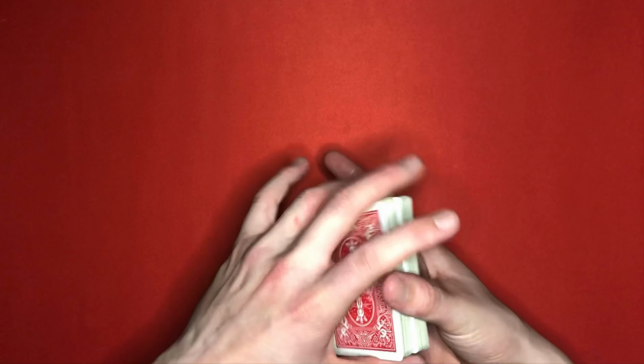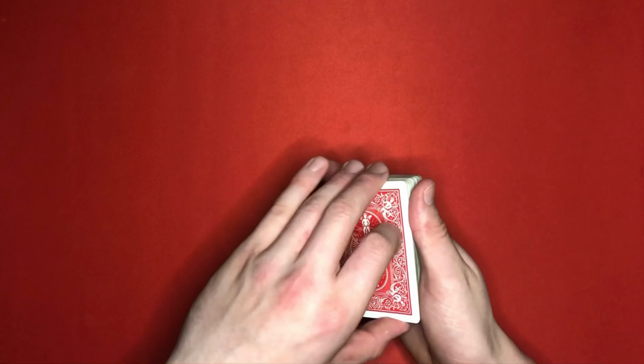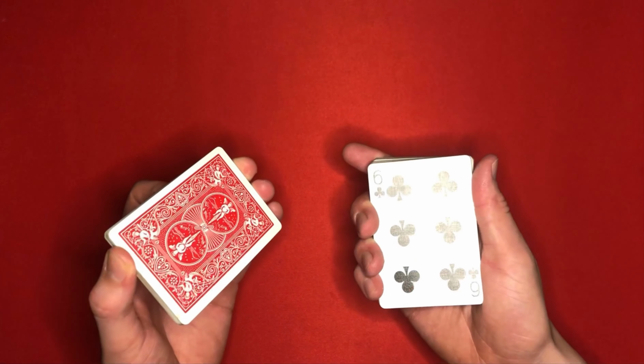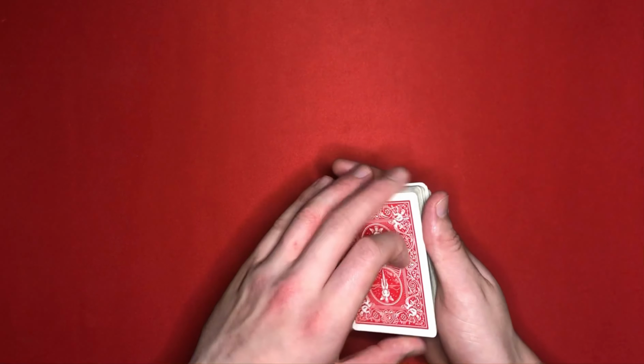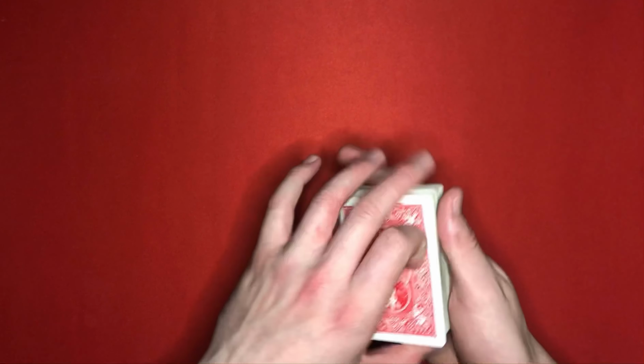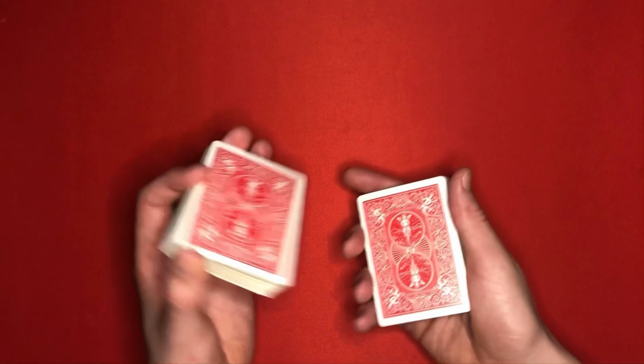So now the cards are completely messed up. So I can show you that we have some cards that are back to face. We have some cards that are face to back. And maybe somewhere we'll find some cards, there you go, that are back to back.